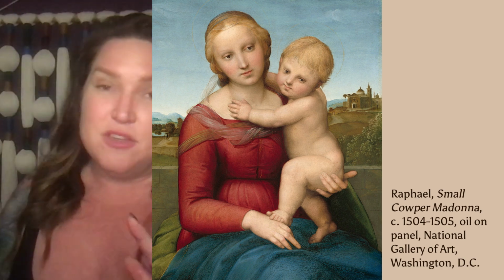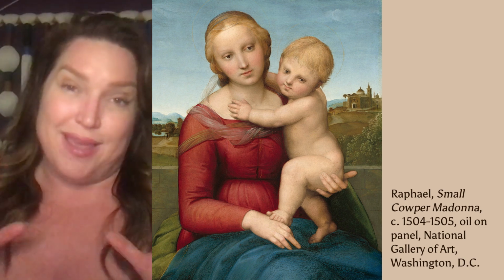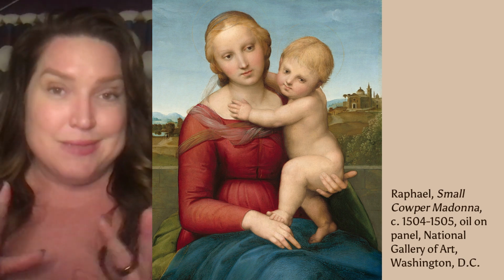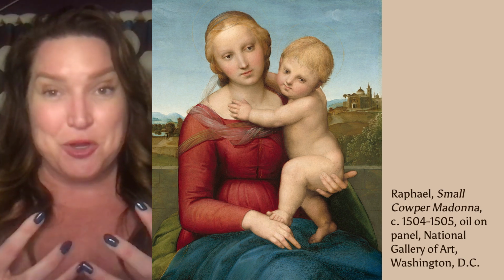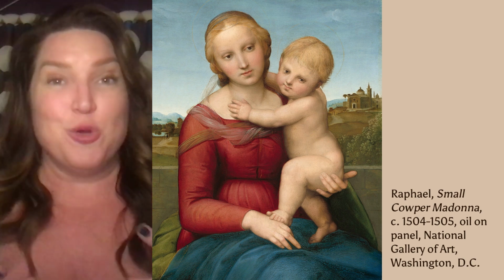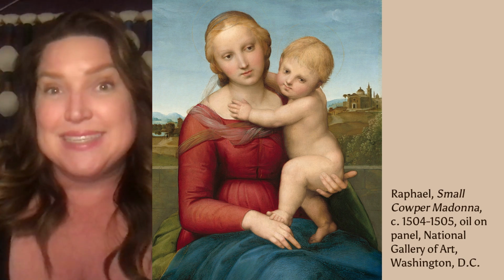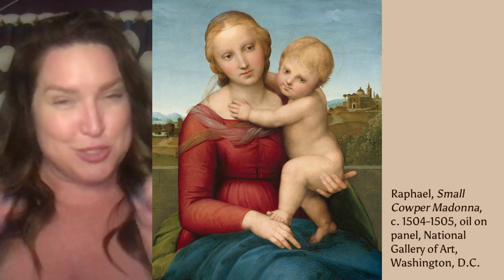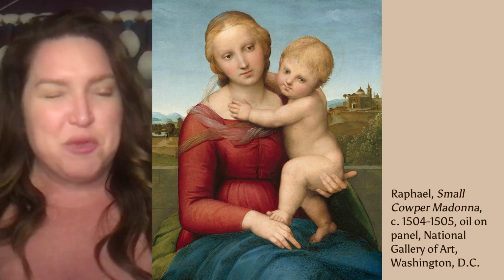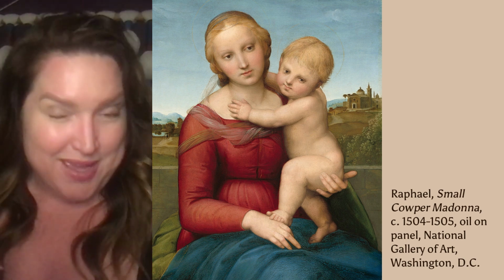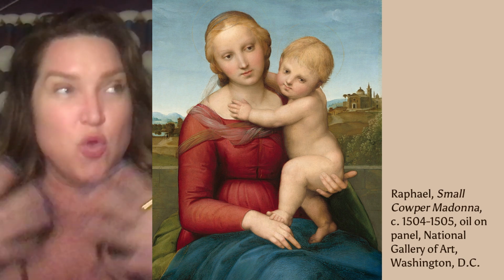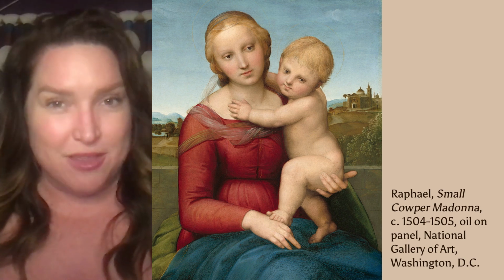Now, both of these figures are depicted as white and blonde, and everybody knows that Jesus and Mary probably didn't look like this. So you have to remember that these Italian artists are painting these holy figures in their ideal, not actually historically accurate, right? Everybody knows Jesus was a brown Palestinian, right? But people often make God in their own image when it comes to imagining the divine.